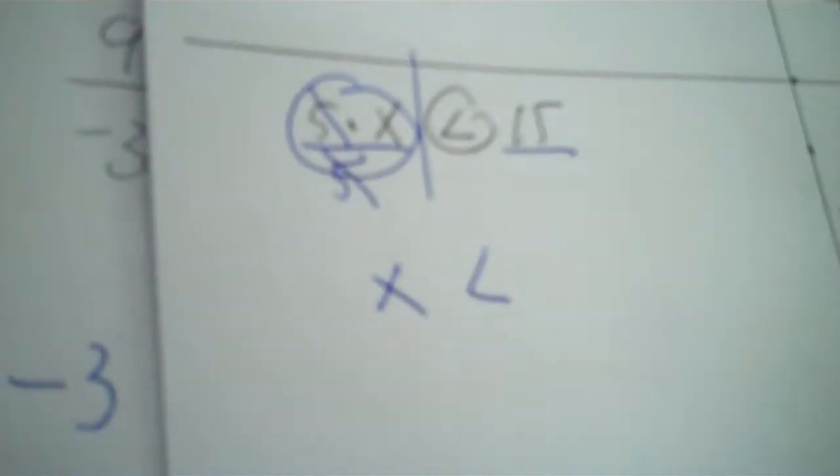Here I was dividing by a negative number, so that's a switch sign. Here I'm dividing by a positive number, so that's keep sign. So I go divide by 5 to get rid of the times 5. And then I take 15 divided by 5. And that's 3.